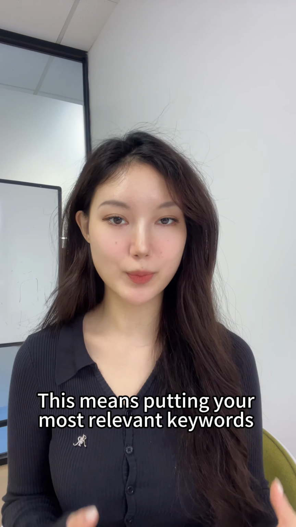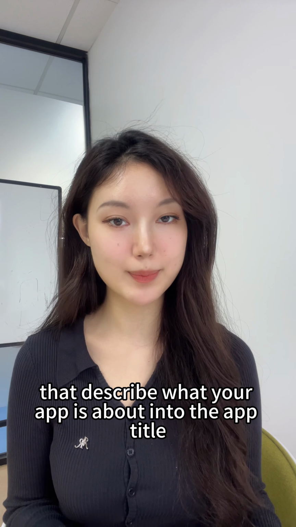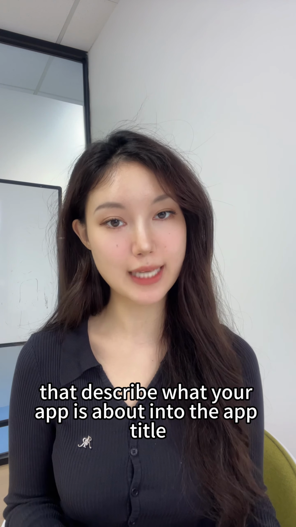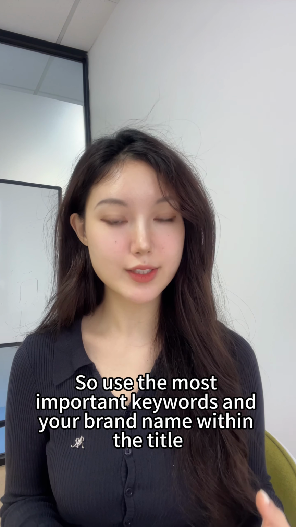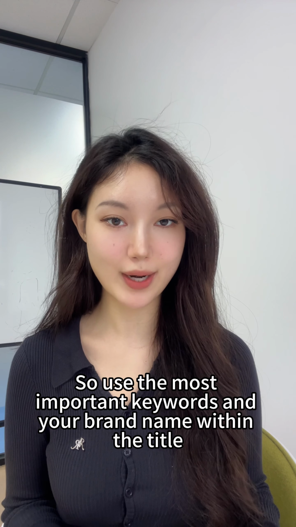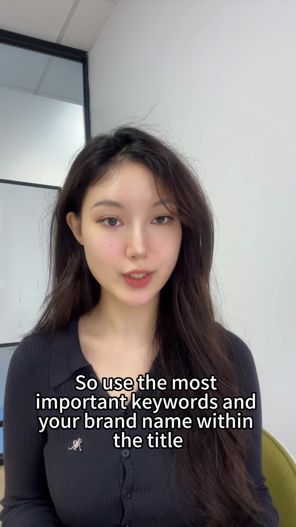This means put your most relevant keywords that describe what your app is about into the app title and keep it under 30 characters. So use the most important keywords and your brand name within the app title.